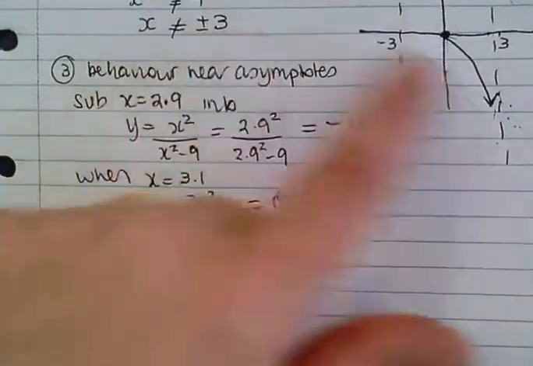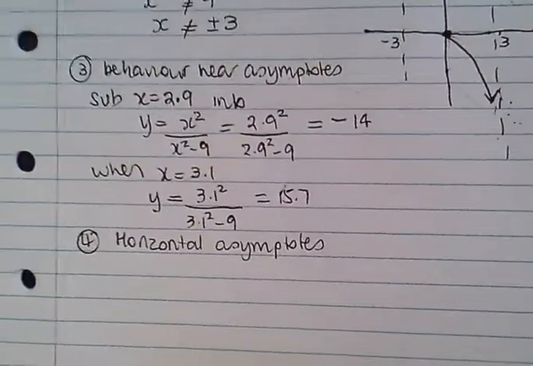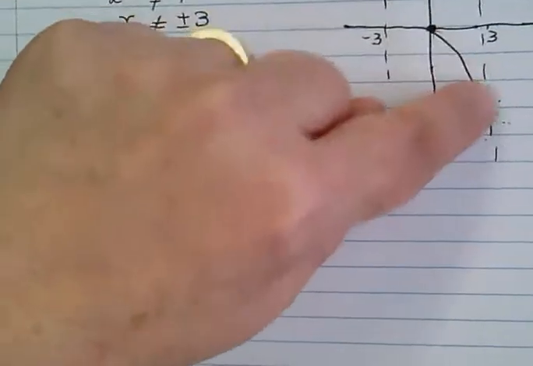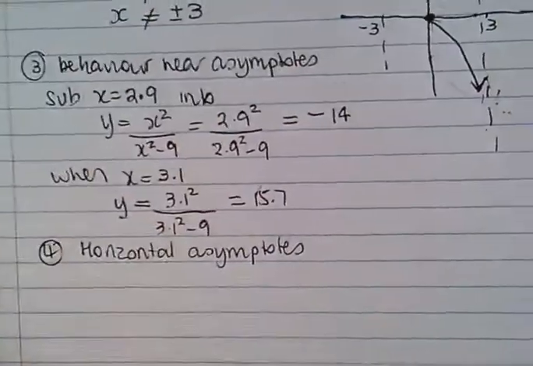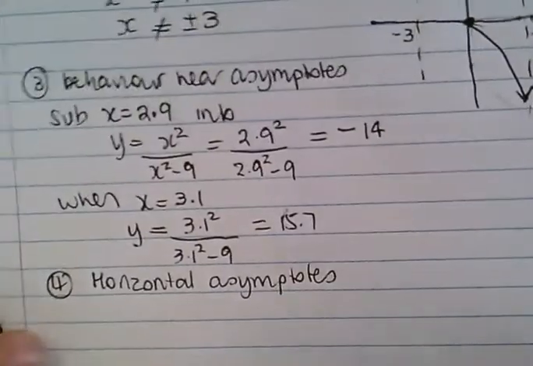I know that there's an asymptote at 3, and by substituting, I can tell where the curve is around that point. Is it approaching it from up there, or from this side, or from down there, or does it go like that? Now, horizontal asymptotes are these ones. What happens as x approaches infinity?